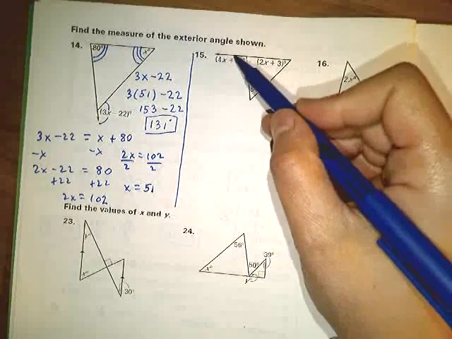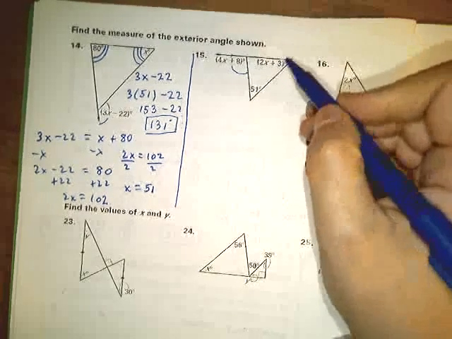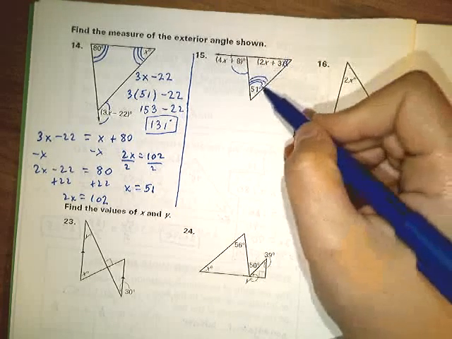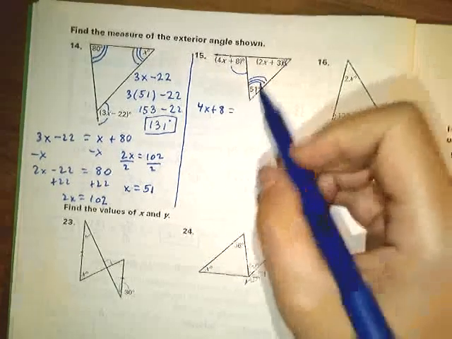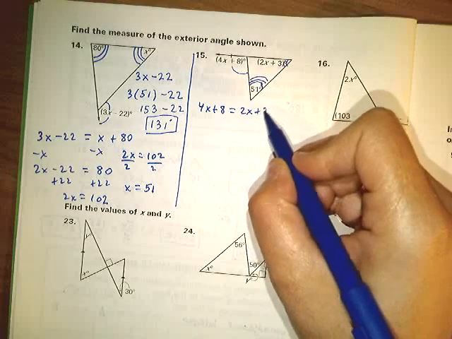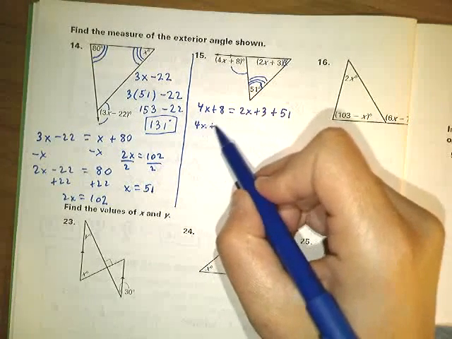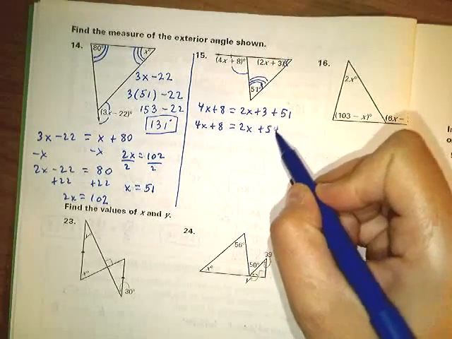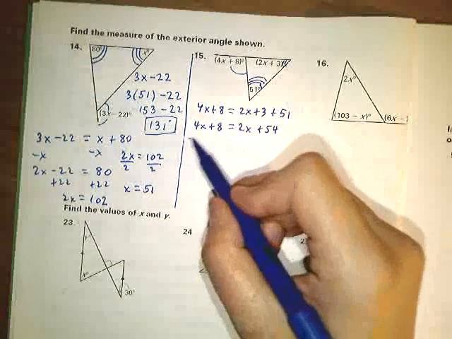Number 15, the exterior angle is here, right there. And the two interior angles are here and here, right? So my exterior angle, 4x plus 8, is equal in measure to the sum of the two farthest away interior angles. So that would be 2x plus 3 added to the other angle, which is 51. So my first phase of solving would be to solve for x. Solve it as an equation.